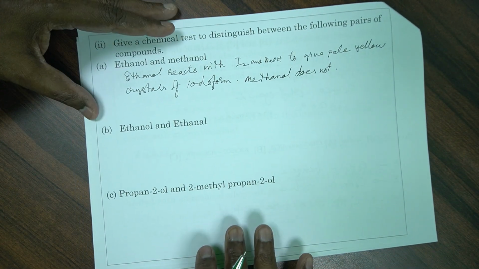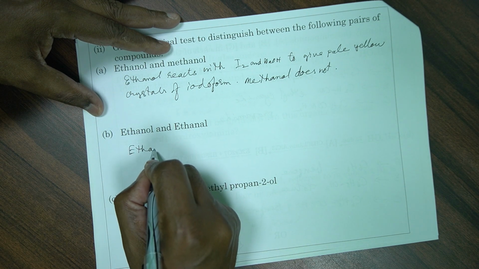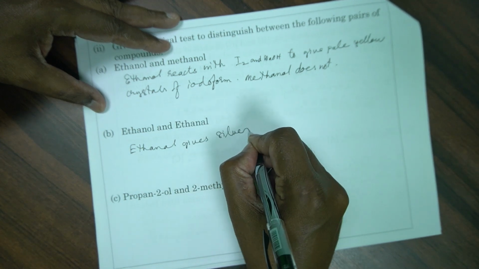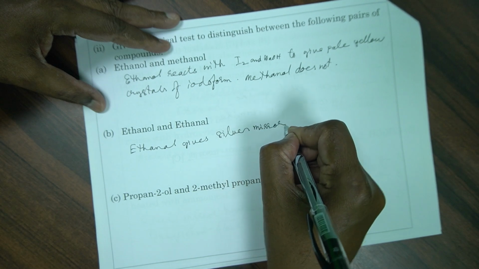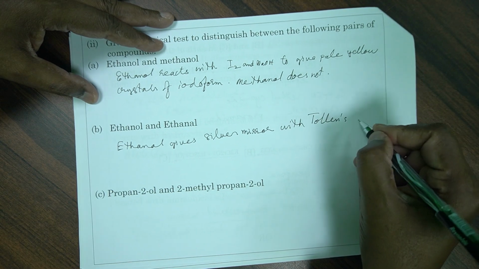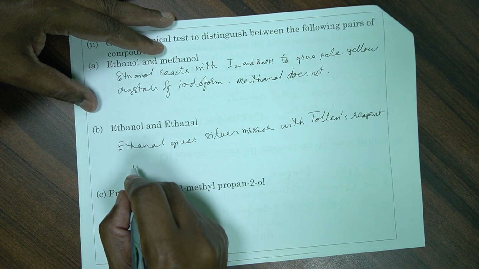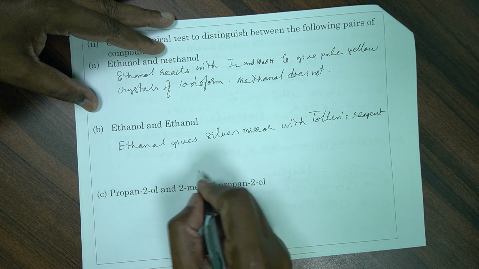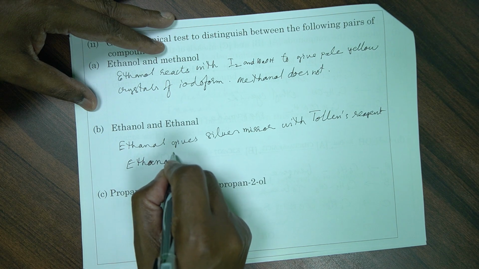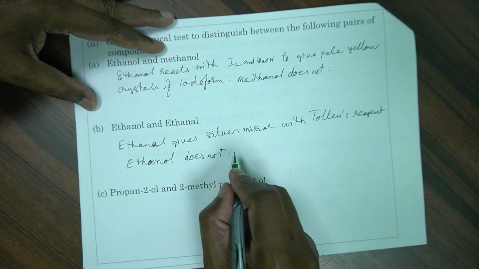Okay, second is ethanol and ethanal. So we can write, ethanal, just now only we have seen, ethanal gives silver mirror with Tollens' reagent, otherwise ammoniacal silver nitrate solution, while ethanol does not. Ethanal gives the test, ethanol does not.